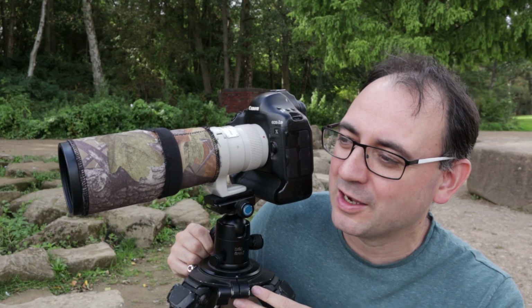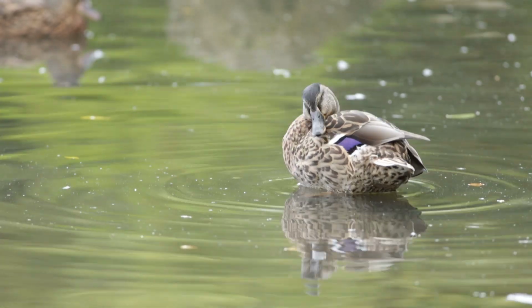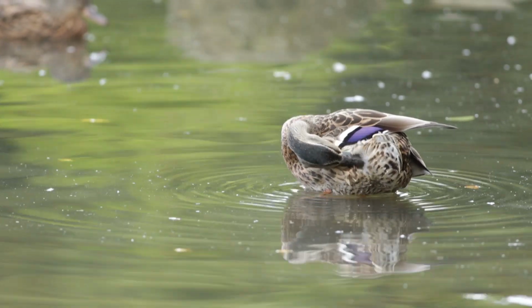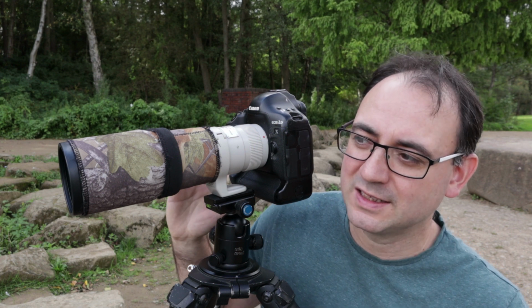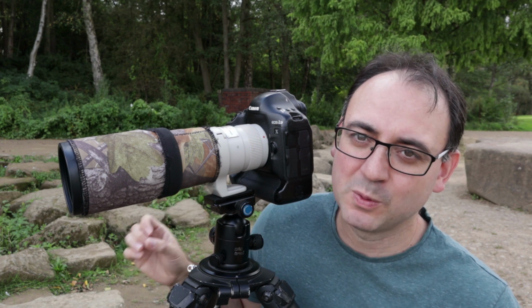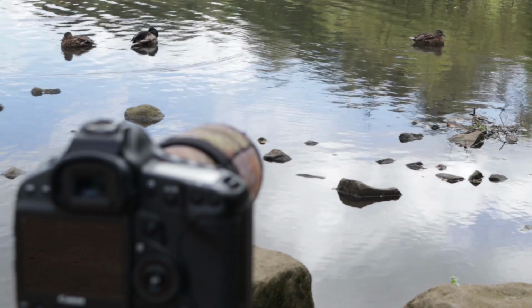So I'm down at the local park now, and I'm just looking at this rather attractive female mallard, which I'm going to photograph. And what I'm going to do is actually change all three settings, so you can see that in practice. I'm going to change all three settings for what I want, so you can see exactly how the exposure's working on manual.